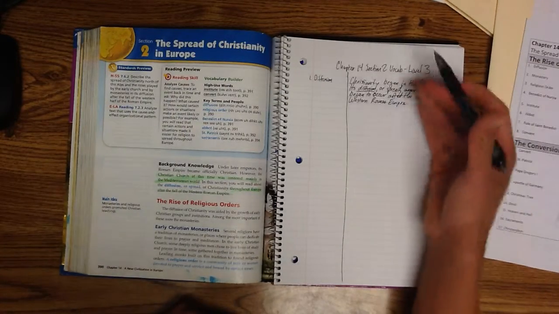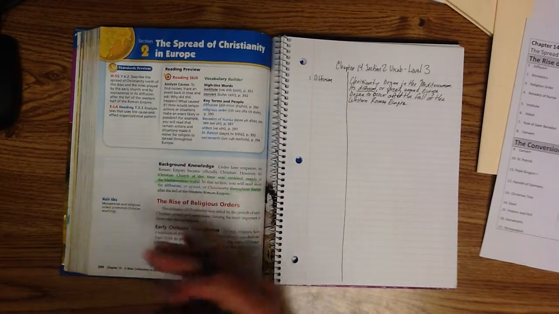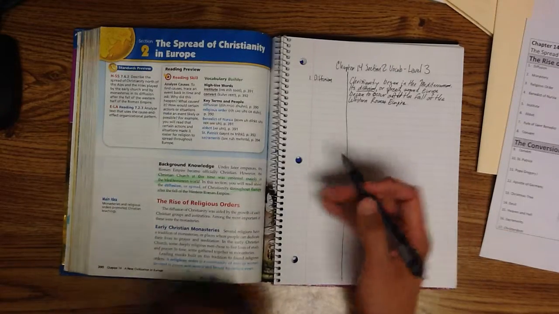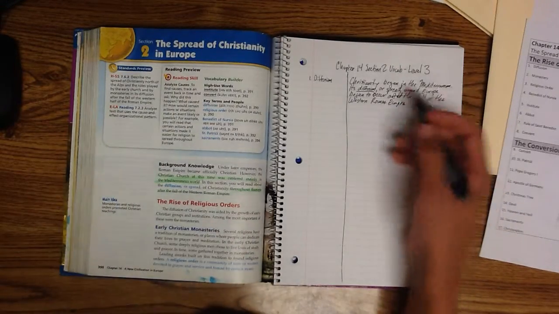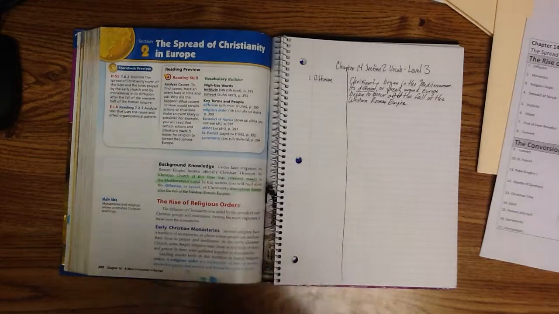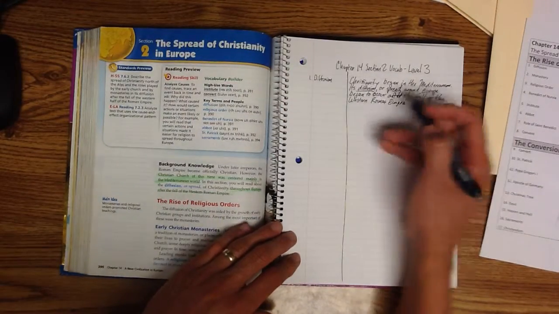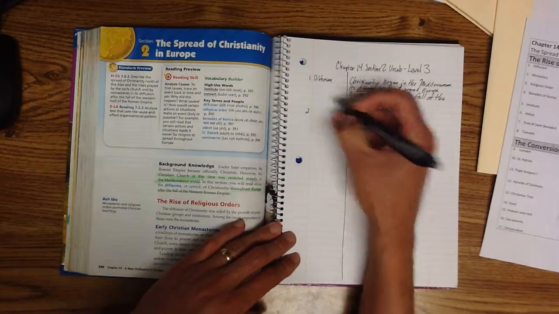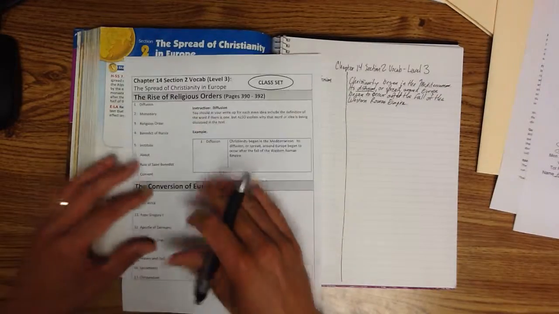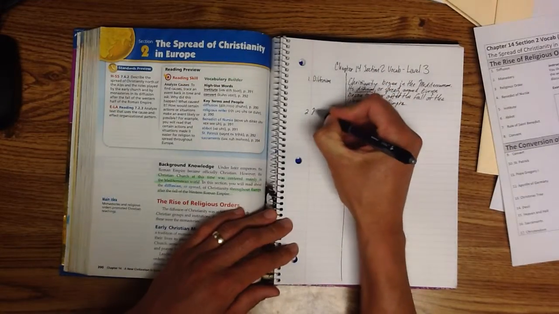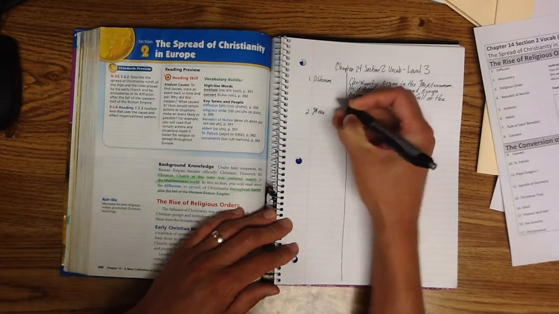Now, I've written this in my own words. A lot of it is similar because I'm trying to include those concrete details, but I didn't copy it word for word, and that's what I want. And if you move to level 3, you should be able to do that. So now that I've got this written here, I'm going to move to my second word, which is, you can see, monastery. Okay, and so I'm going to list that here.